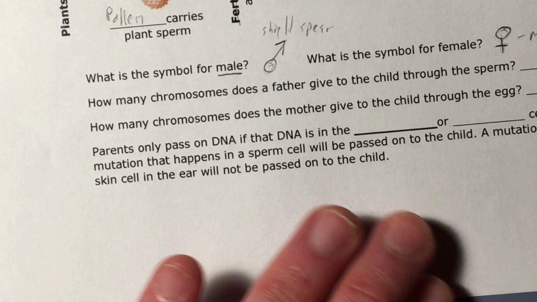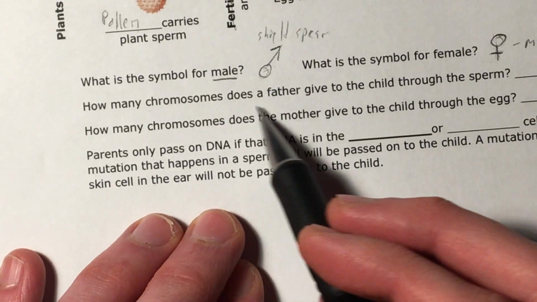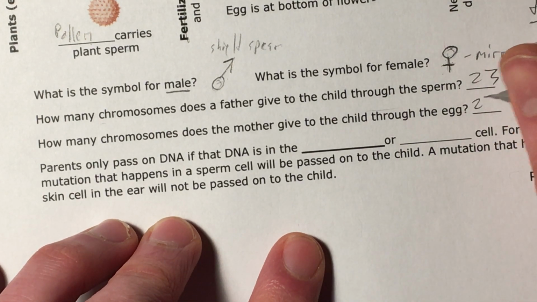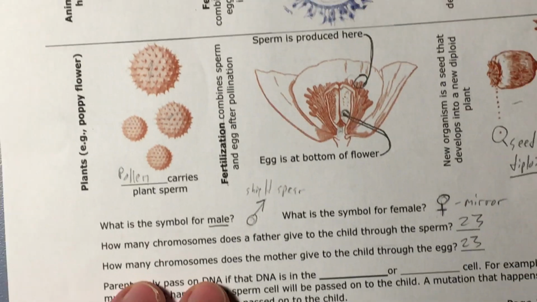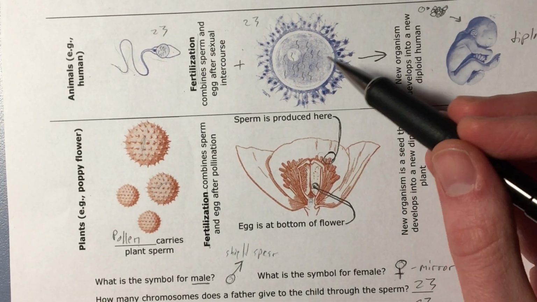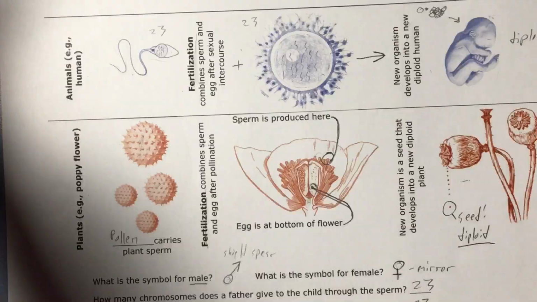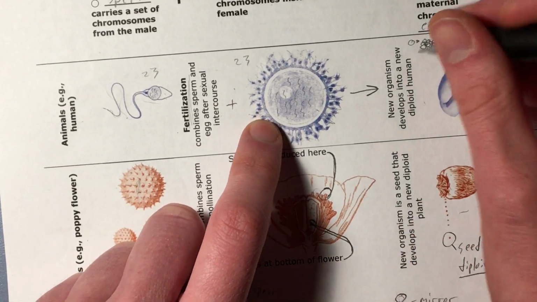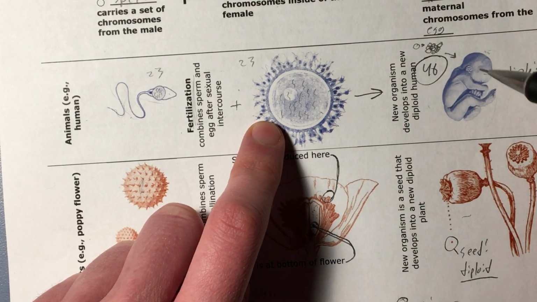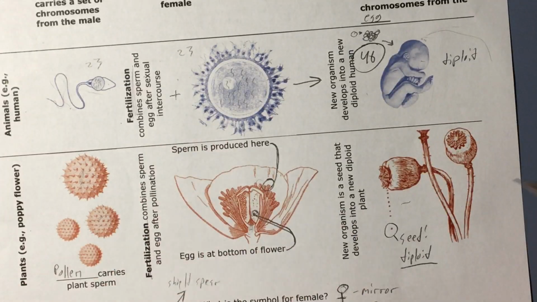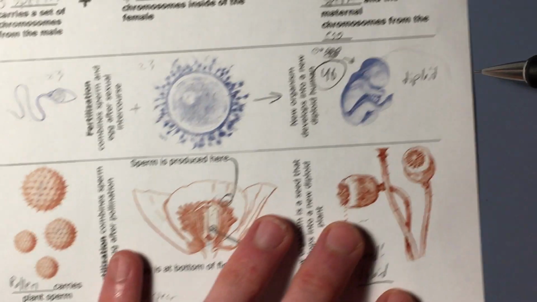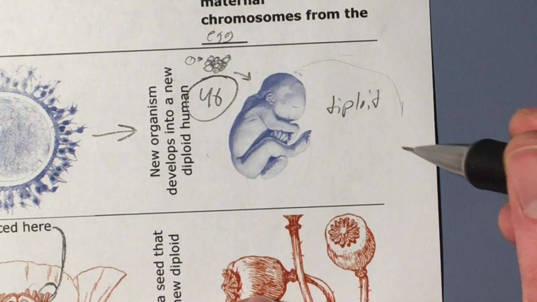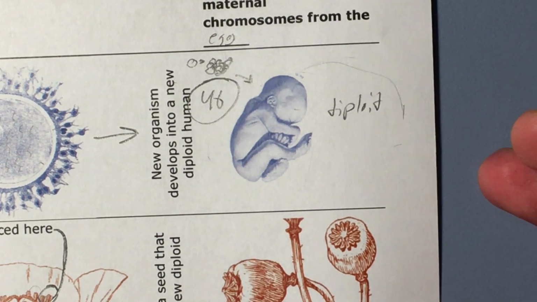All right, so just quick review. How many chromosomes does the father give the child through the sperm? 23. How many chromosomes does the mother give? 23. We'll talk about that whole process later. Wait a minute, how does the mother even create a cell that only has 23 chromosomes? We'll talk about that later, okay? But right now, you just need to know you get 23 and 23, and when you add those up, you get 46 chromosomes. And then when that baby grows older and becomes a human being, and wants to pass on its cells to create offspring, it's going to create 23 chromosome cells, okay?